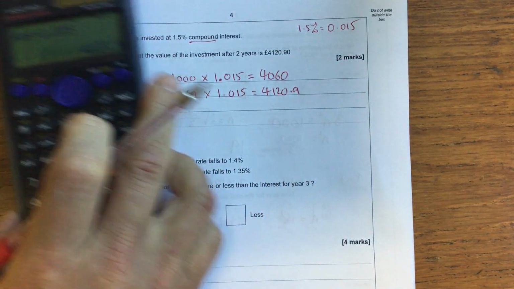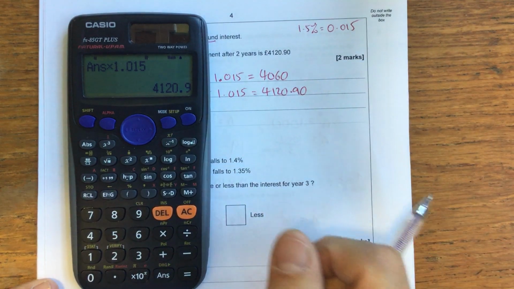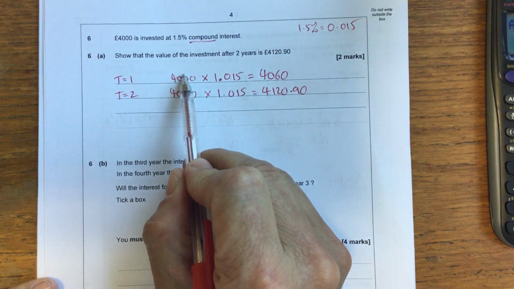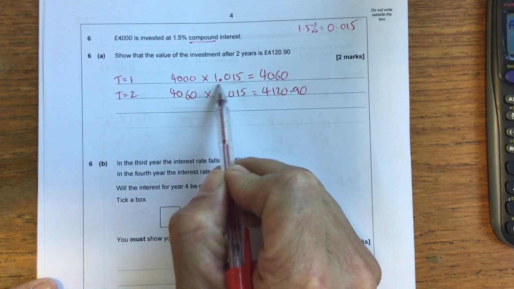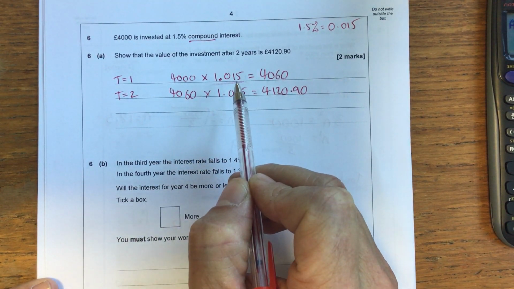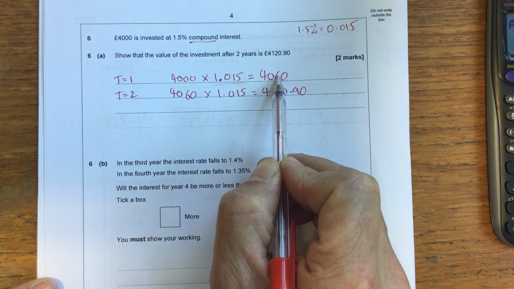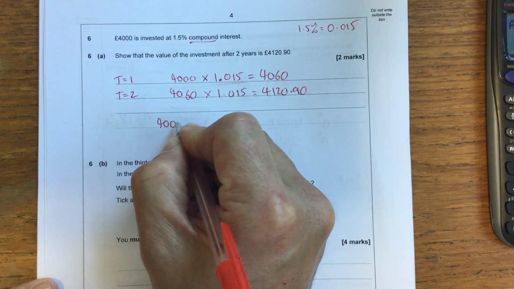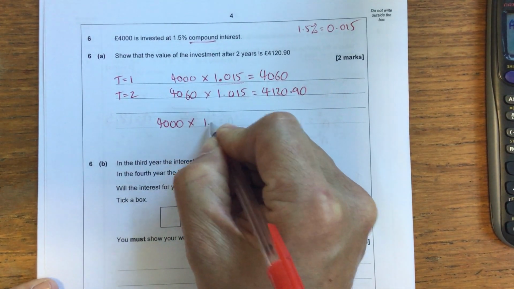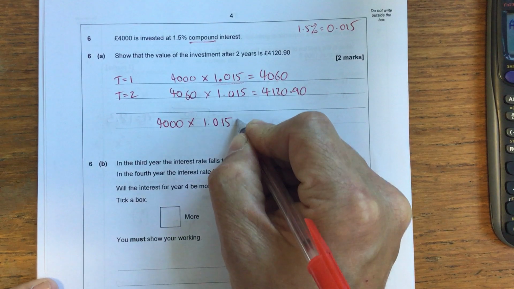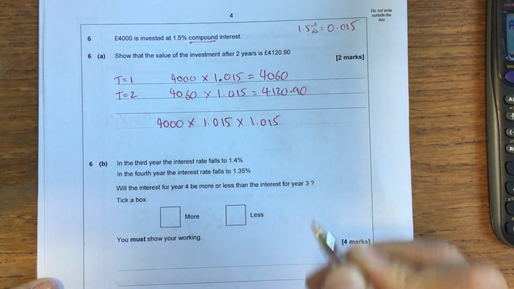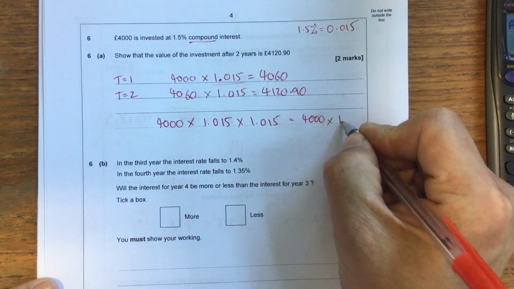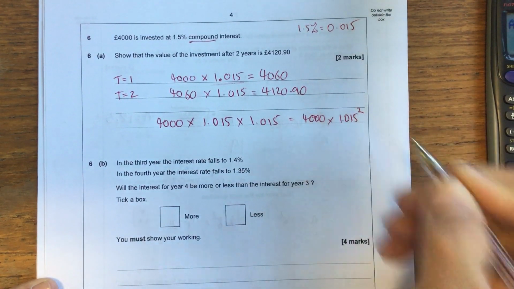Remember, we're talking about money here, so 0.9 is 90p, so let's put a 0 on the end there. Now, if you look at this, you took your £4,000, you multiplied it by 1.015, and then you took the answer and multiplied that by 1.015. So you can actually simplify this by saying 4,000 times 1.015 times 1.015. Now, if you simplify that, it's 4,000 times your multiplier, 1.015, squared.